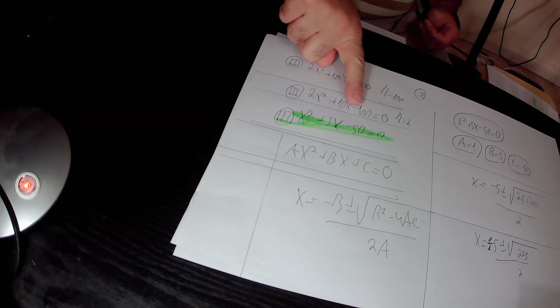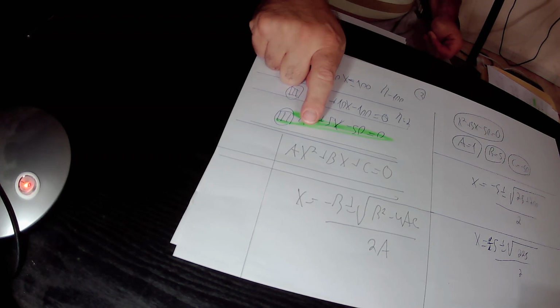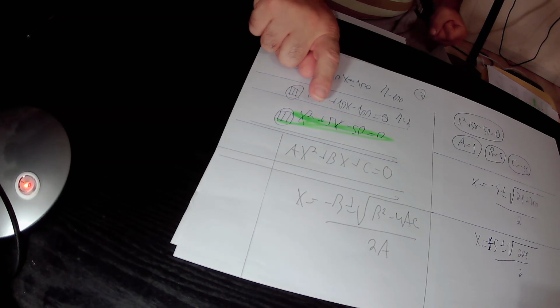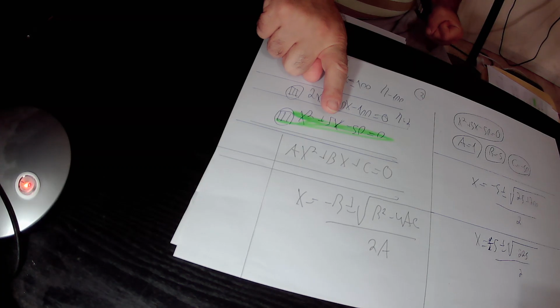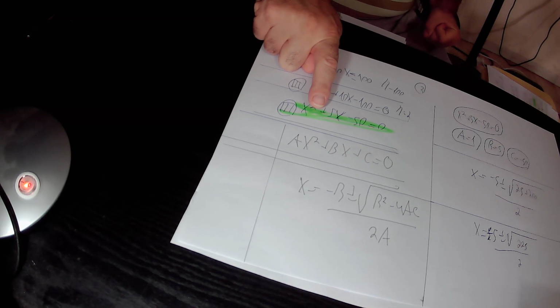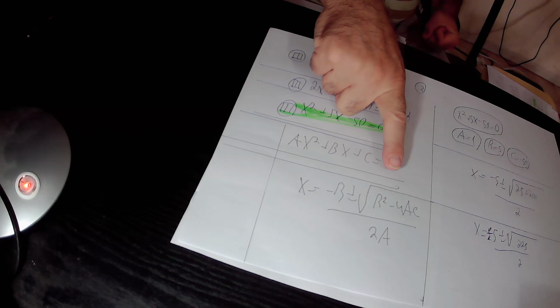This is a quadratic equation, and the general formula for a quadratic equation is as follows: ax squared plus bx plus c equals 0. In this general formula, a, b, and c are the coefficients of this quadratic equation, and x is the variable that we are looking for. And we find out the value of x according to the following formula: x equals minus b plus minus square root of b squared minus 4 times a times c, over 2a.